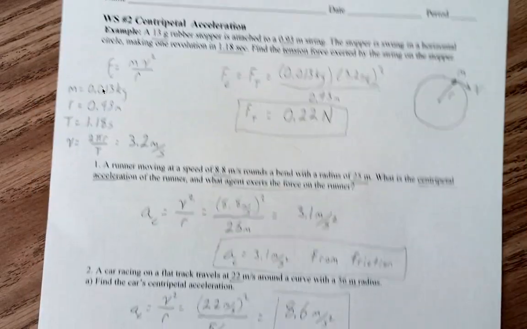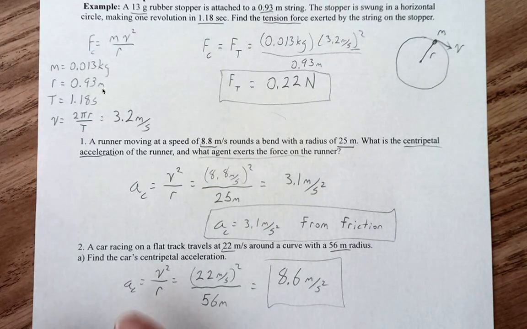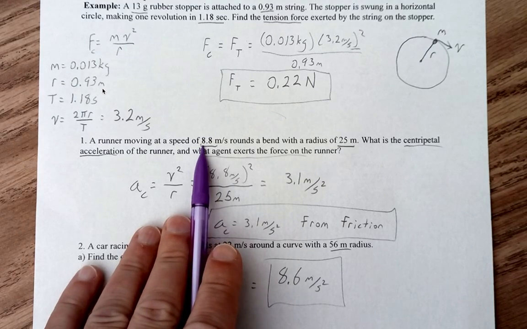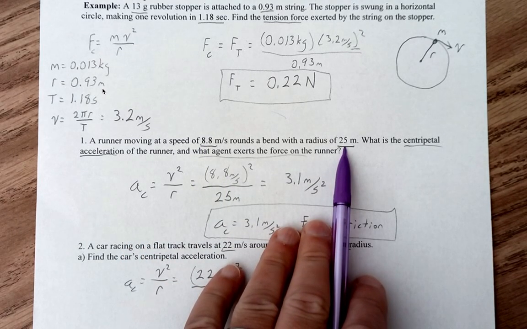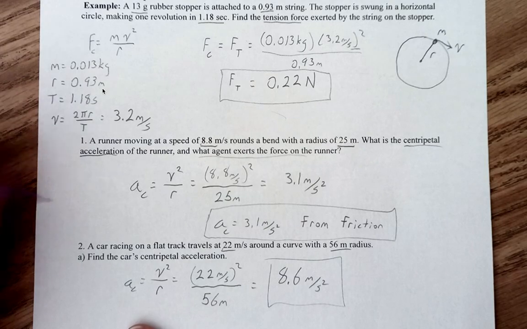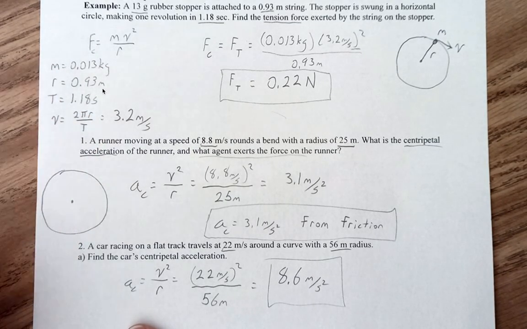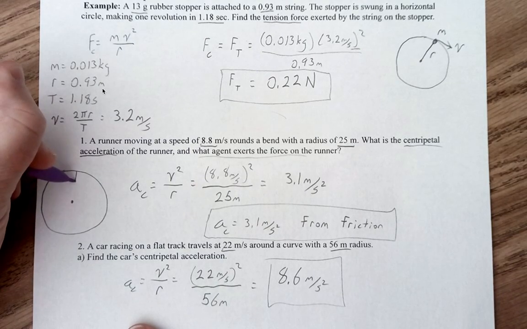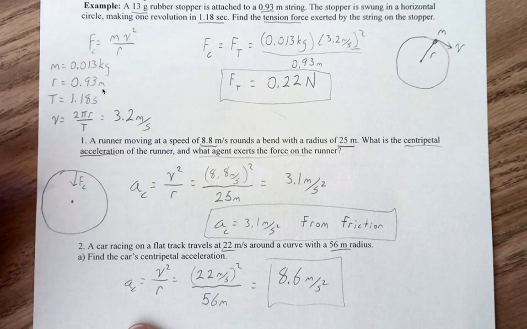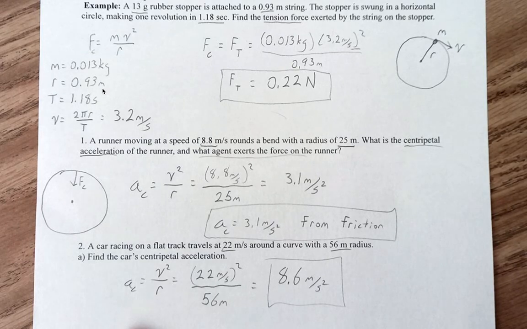As I look to number 1, similar here, we have this runner moving at this speed of 8.8 meters per second and this radius of 25 meters. And so once again, we have this person running. We have the center of this circle here. The force is centripetal, going towards the center.